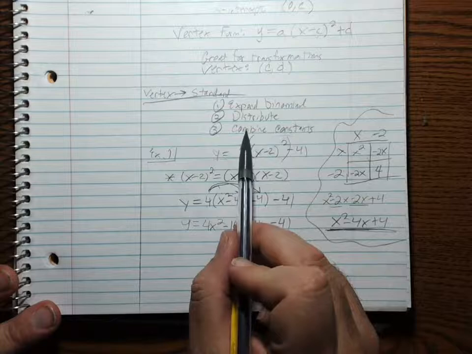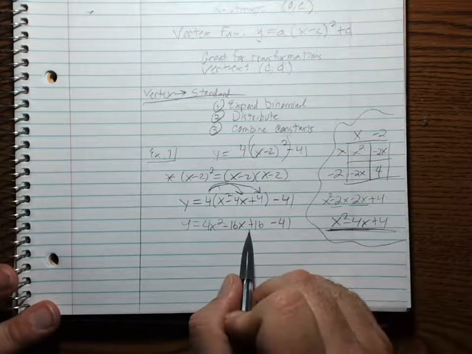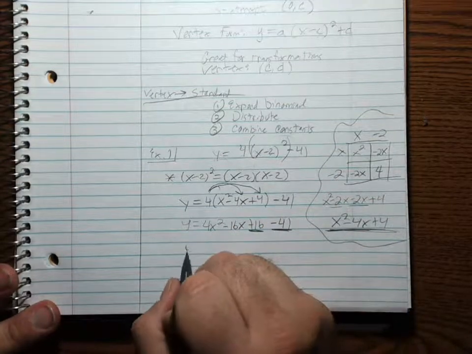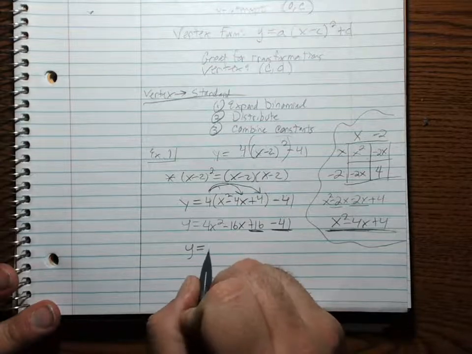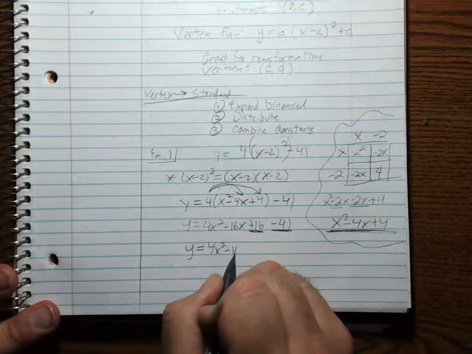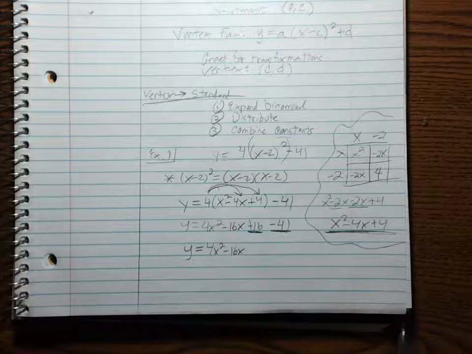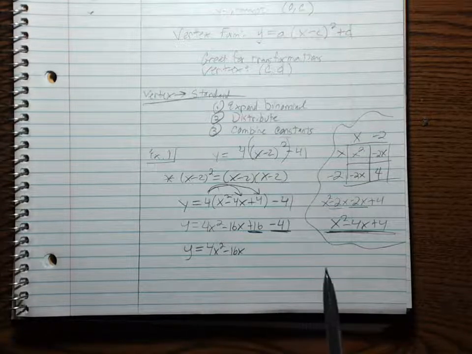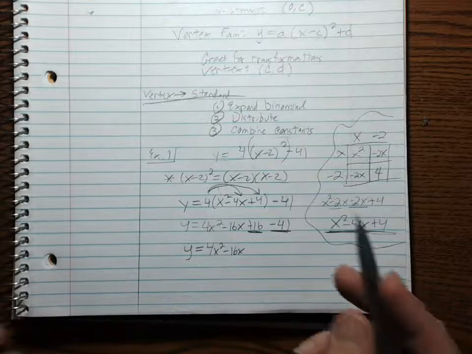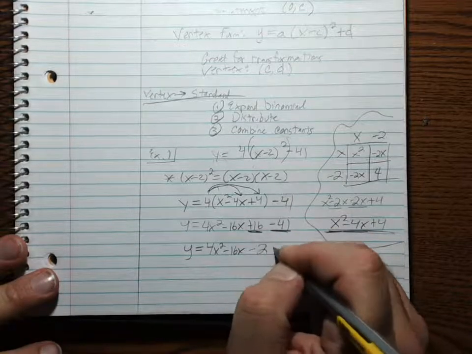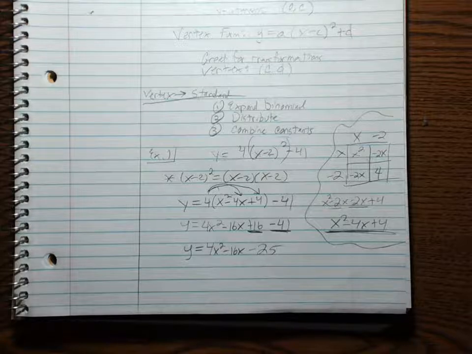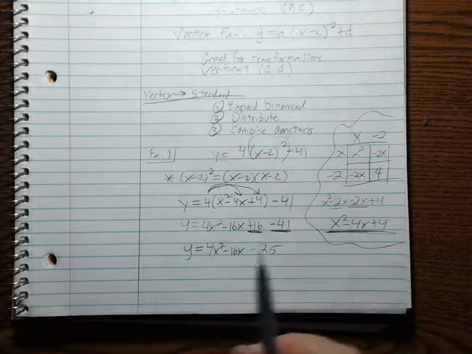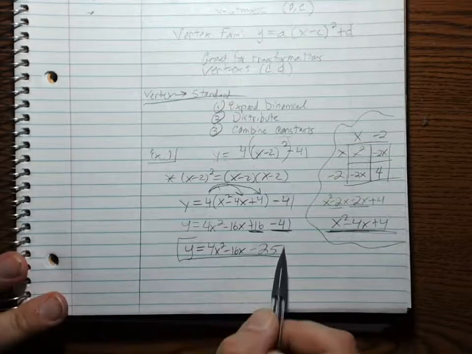And the last step is combine the constants. That would be this and this. So the y equals doesn't change, the 4x squared doesn't change, and the minus 16x does not change. What changes is I'm going to combine 16 and negative 41. And when I do that, I believe I get minus 25. And you will note that now I am in standard form. So that's what we were looking for.